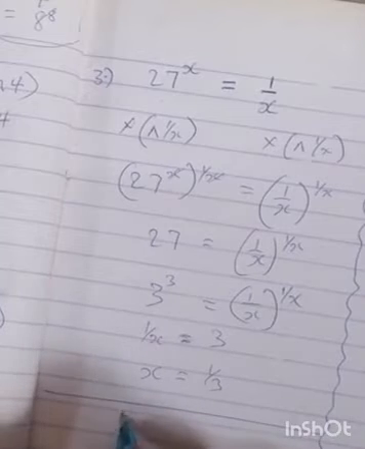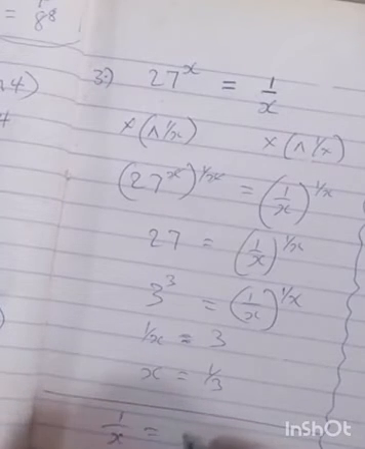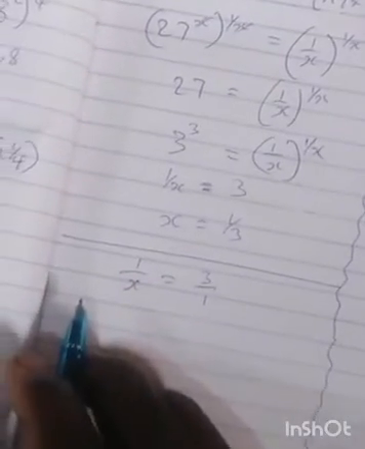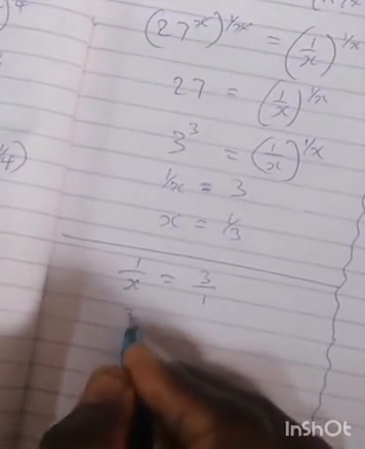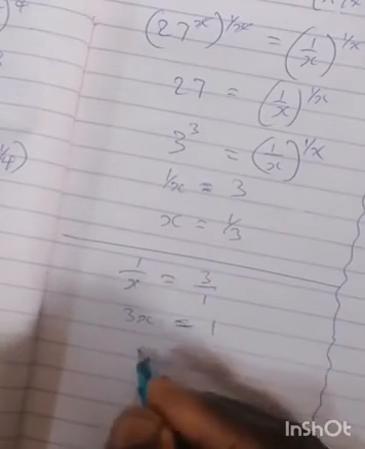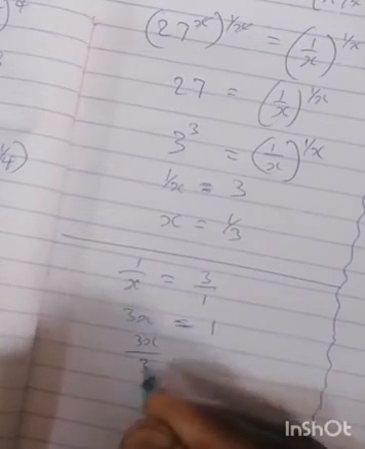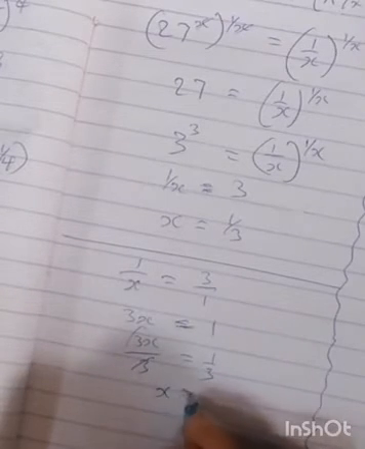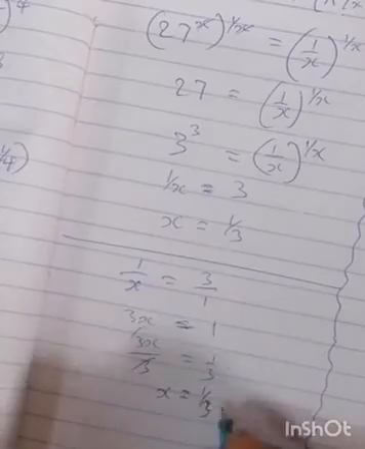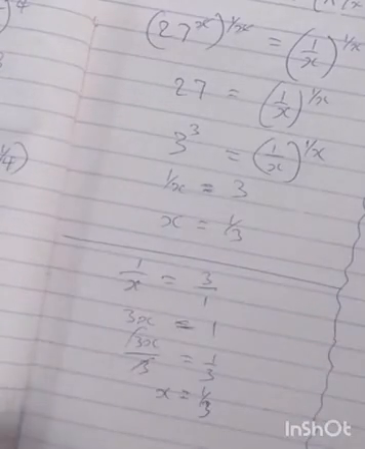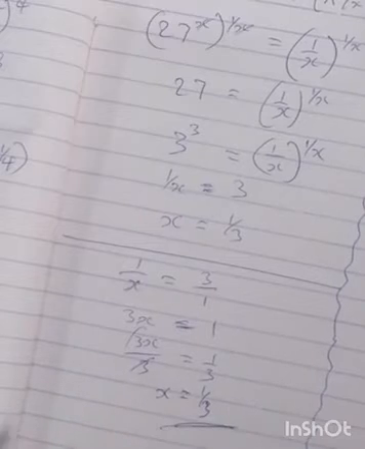Or if you are a lover of breaking it down, just put this over 1. You cross multiply, you have 3x equals 1, and then you divide both sides by 3. You have 3x over 3 equals 1 over 3. But the smart way is just to know that if the inverse of x is equal to 3, then x is equal to the inverse of 3. So this is the answer.